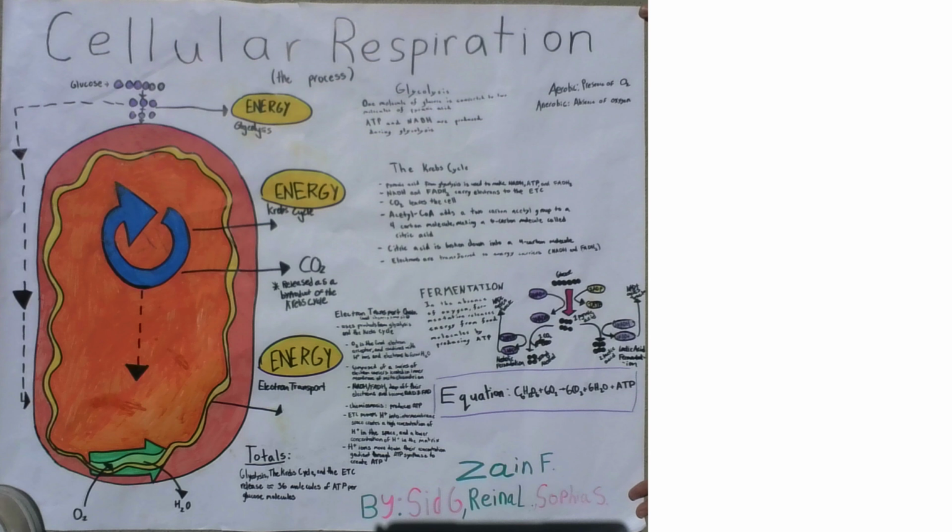Cellular respiration has three processes. The first is glycolysis, which occurs in the cytoplasm. During glycolysis, one molecule of glucose is converted to two molecules of pyruvic acid. Also, ATP and NADH are produced, which will later feed into the Krebs cycle.